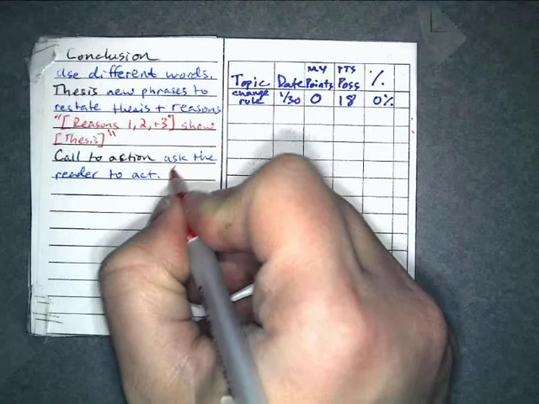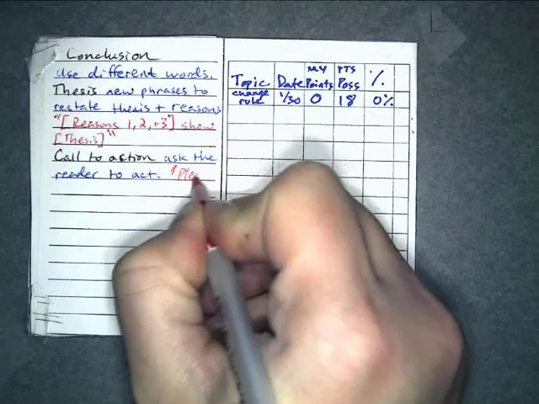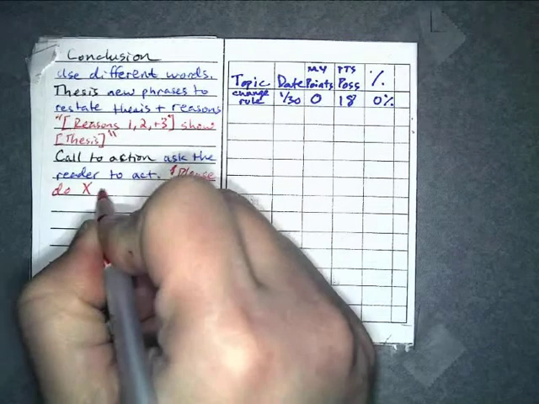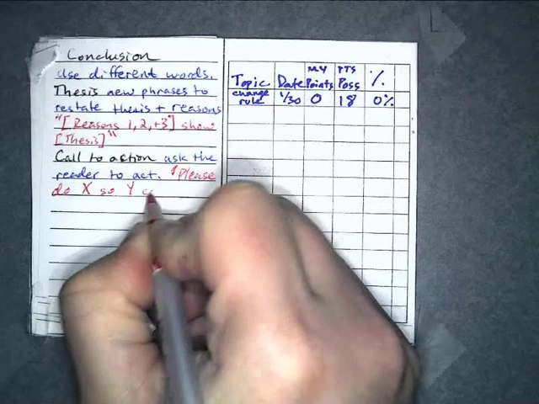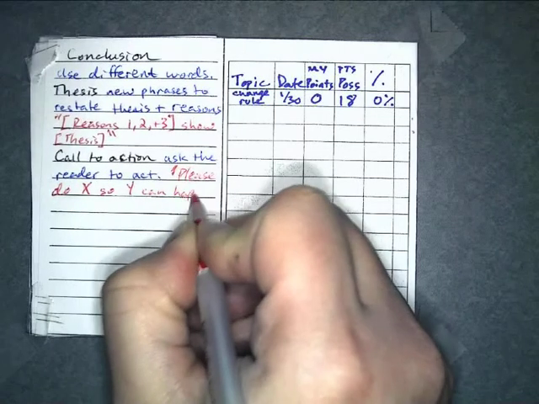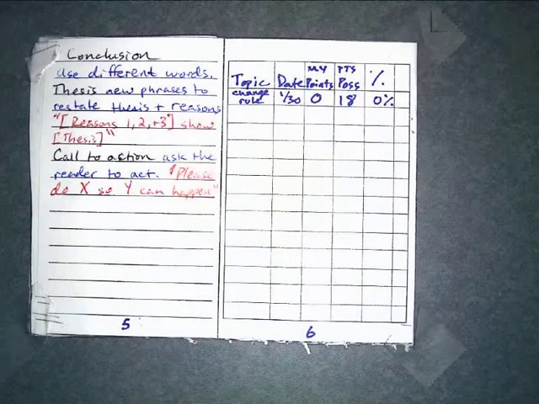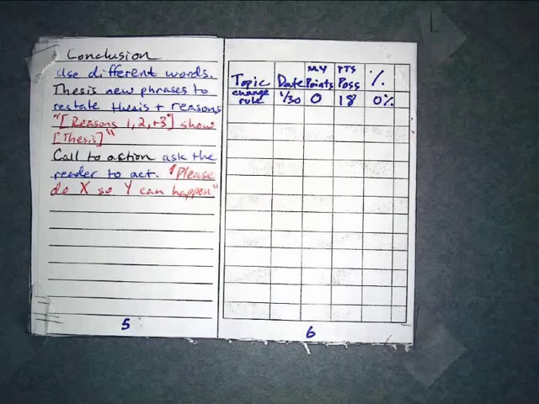We're going to say, quote, please do x so y can happen. If this example were with the iPods, then we would say, please allow us to have iPods so that we can enjoy school more. That would be a call to action.